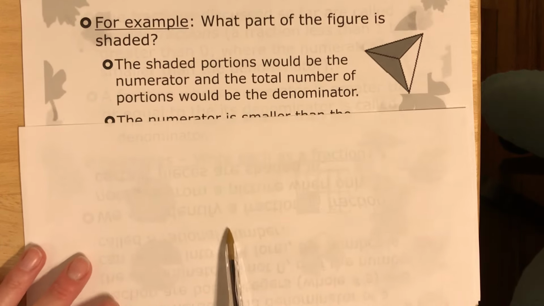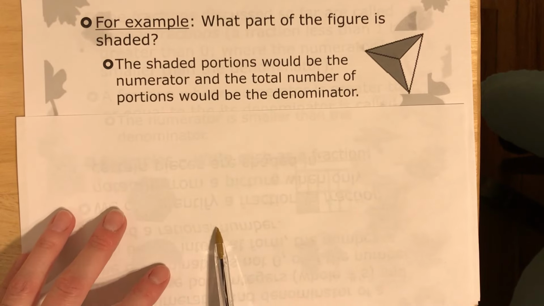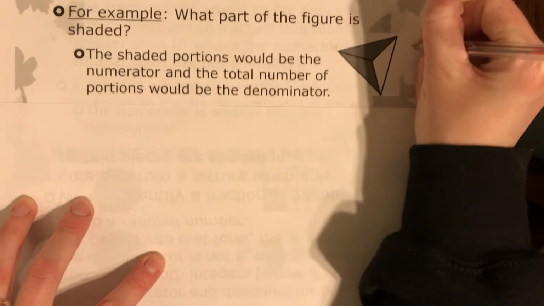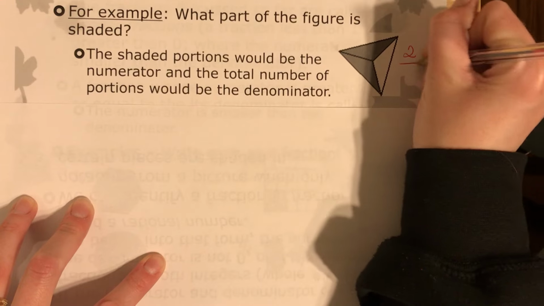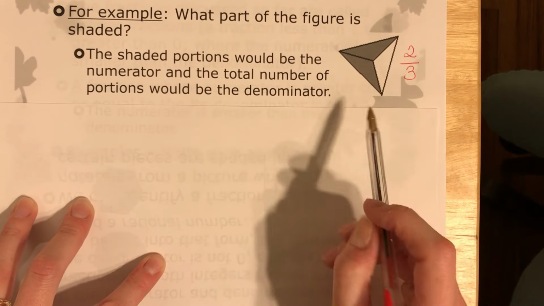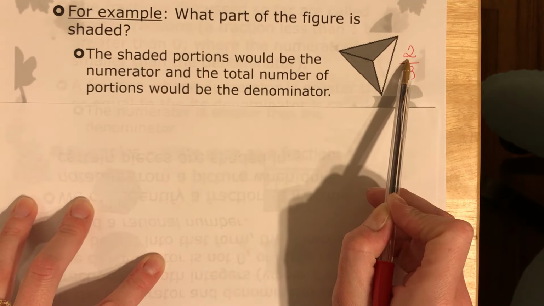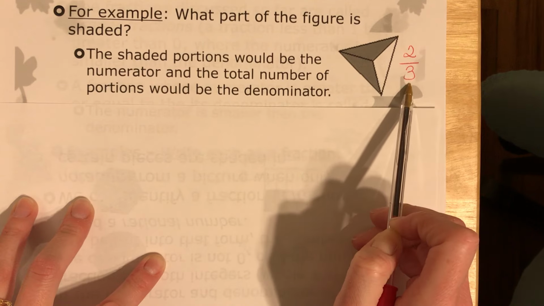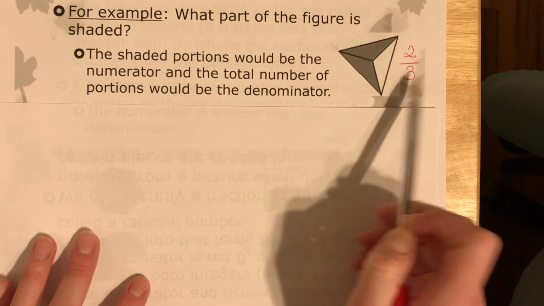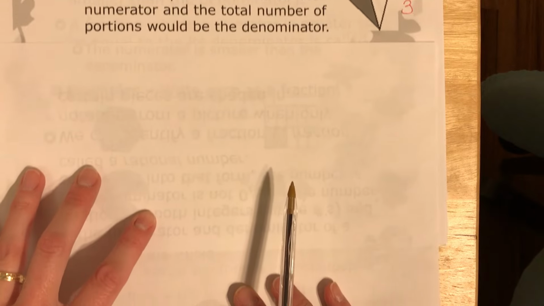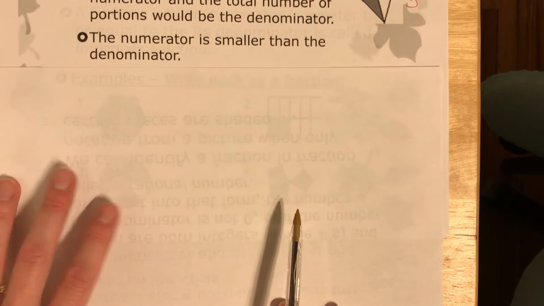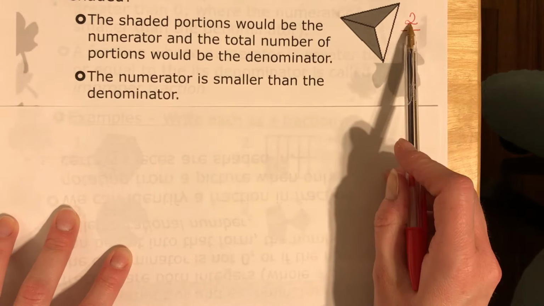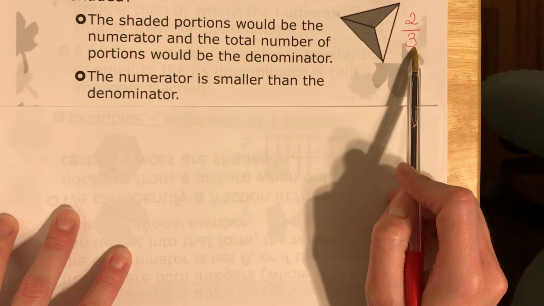So my fraction would be 2 over 3. Again, 2 pieces is shaded in out of the 3 total pieces. The numerator is smaller than the denominator. Numerator smaller than denominator. That's important to note.